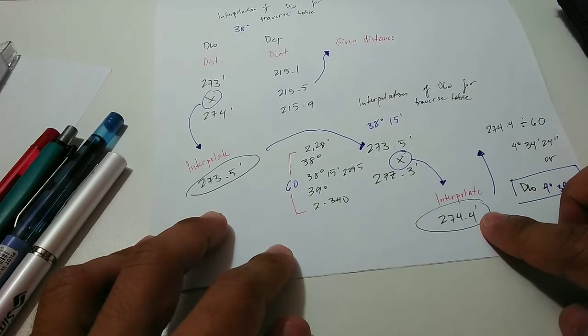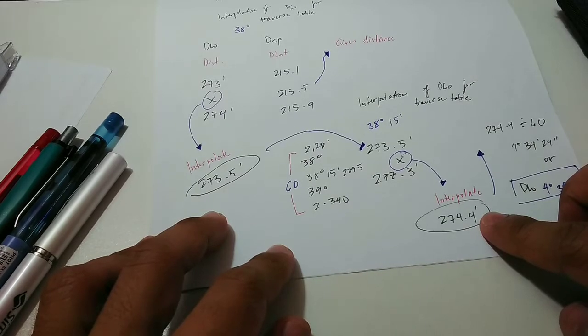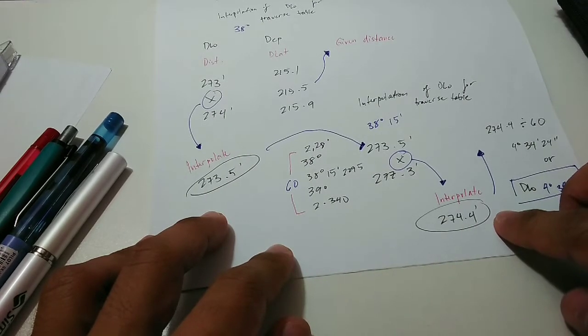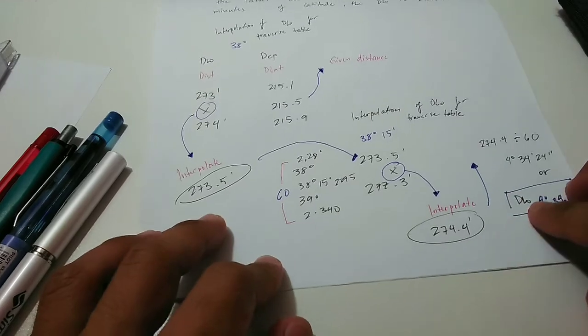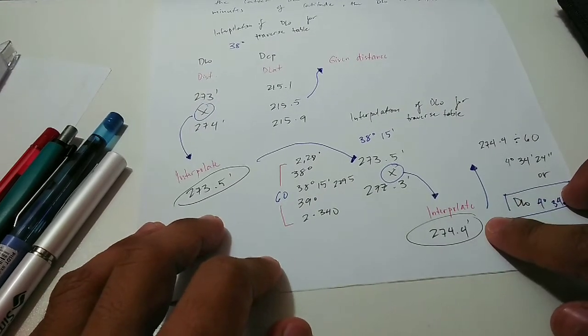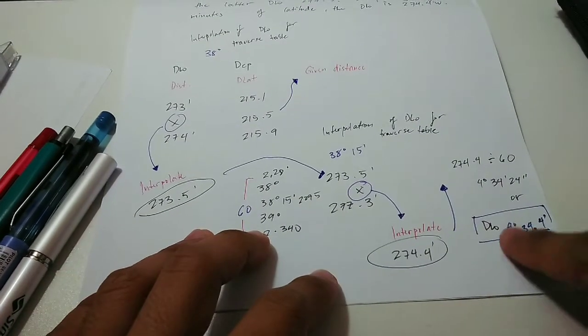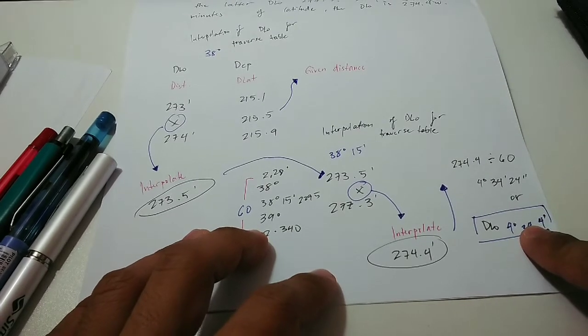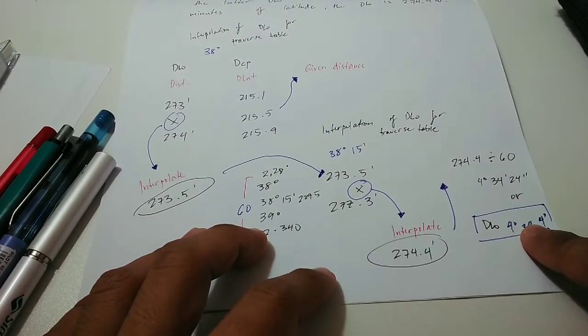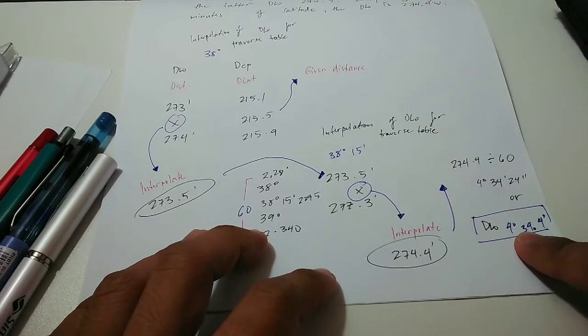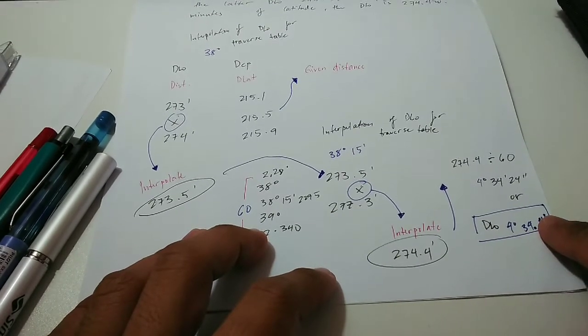We then convert 274.4 to degrees in order to get the suitable unit, having an answer for the D long of 4 degrees 34.4 minutes.